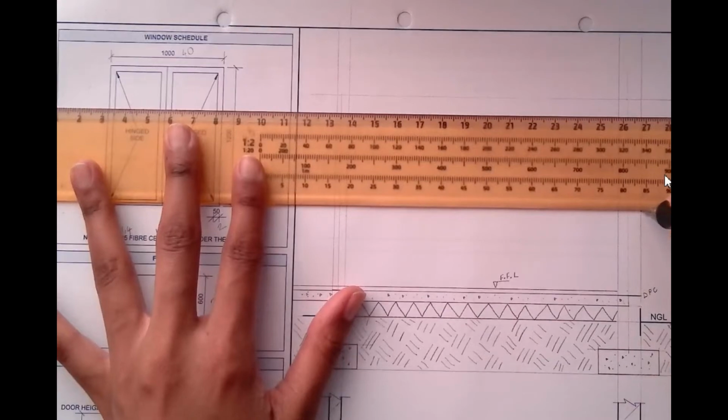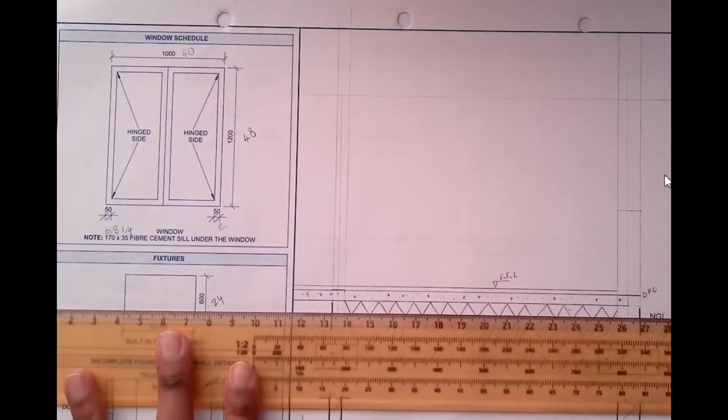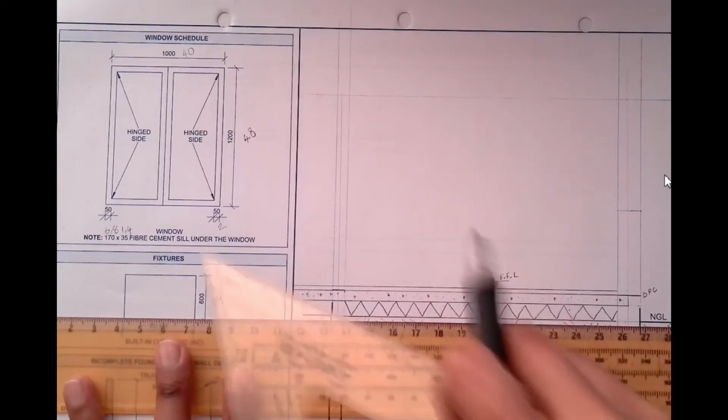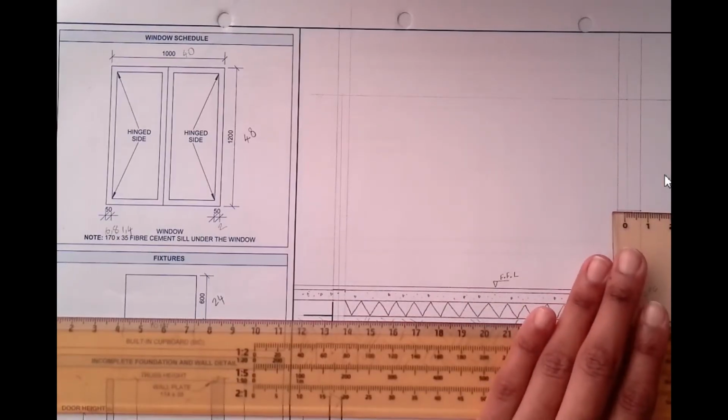Then I'm just going to mark where my window ends, and then from there I know that the frame of my window is 2. So I'm going to place this in the middle, then go 1 out on each side.